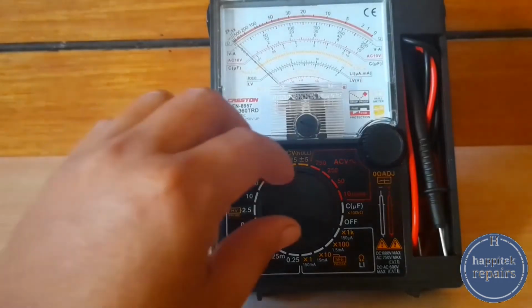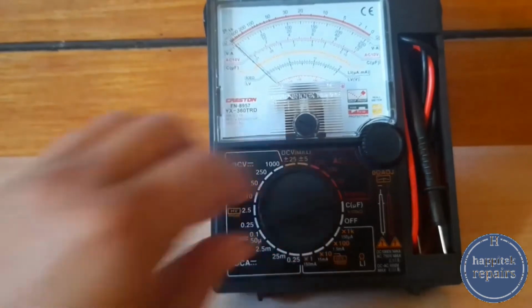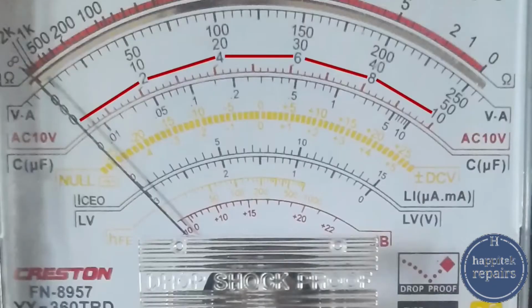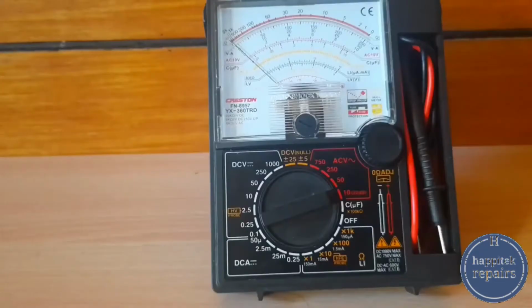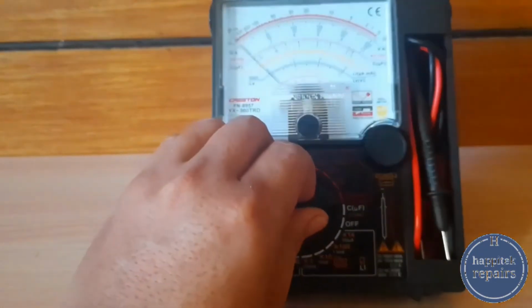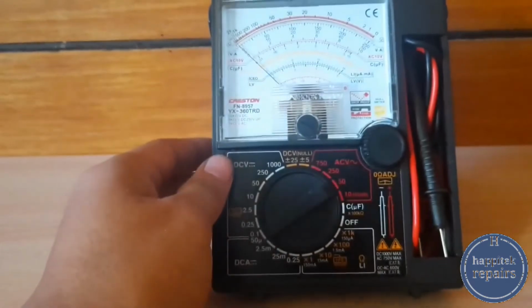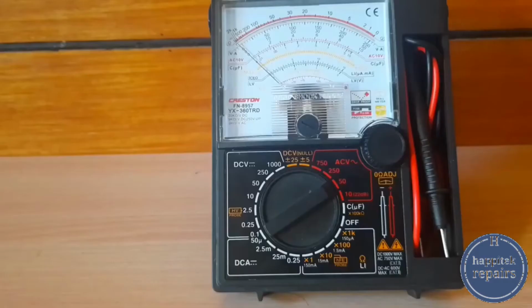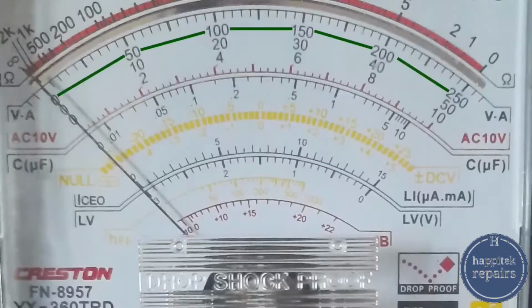For example, if we set the tester to 10 AC volts, the meter range that we should look for must be 0 to 10. However, if we set it to 50, we use the 0 to 50 range. For 250 AC, 0 to 250 must be used.